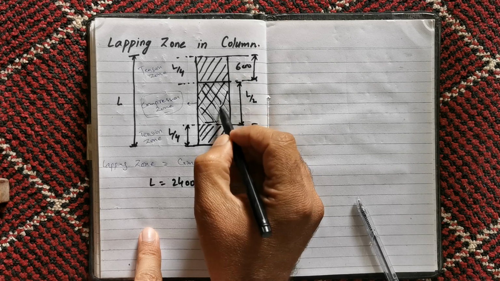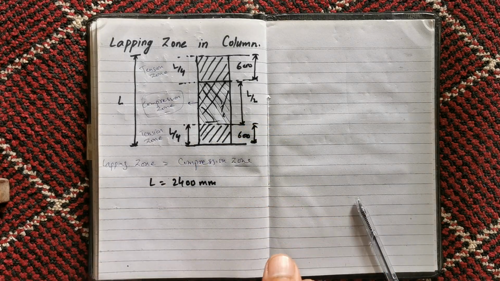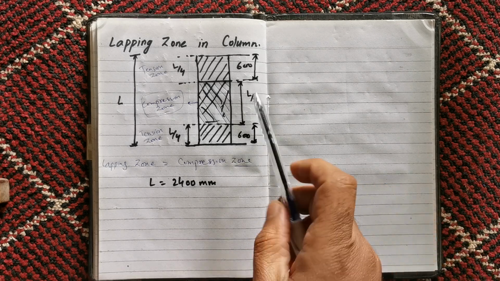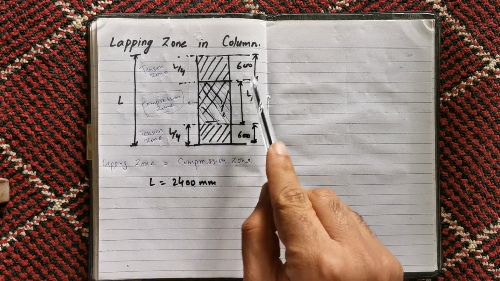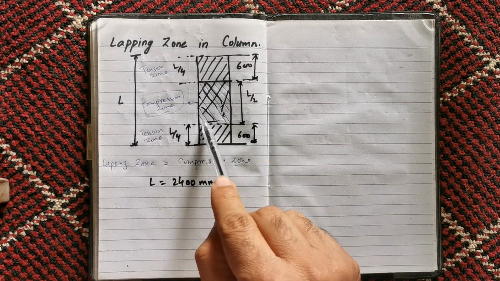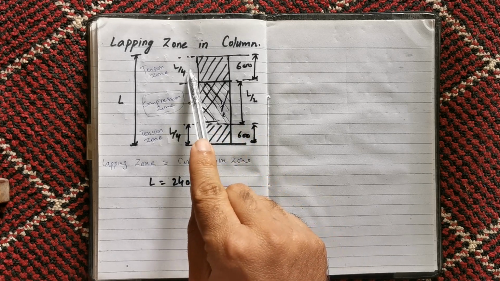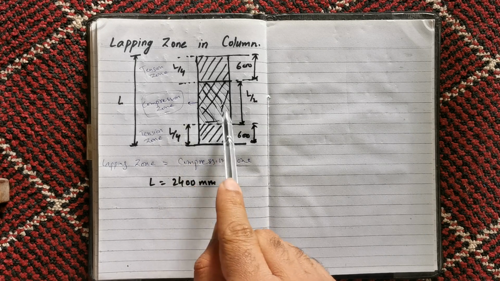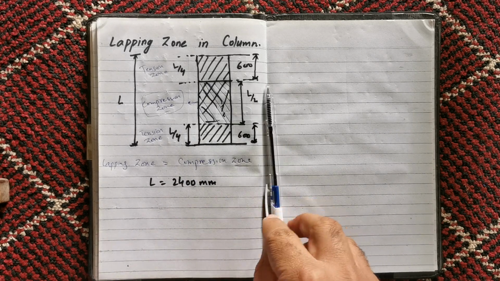Sorry, I'll hatch it like this, and this will be the lapping zone for this column, which is the compression zone. So for civil engineers and site supervisors, you should know about this zone and how you can calculate it. You calculate the overall length divided by 4, you leave this portion, and you calculate L by 4 and leave this portion, and in the remaining portion you give the overlap. So this is how you can do the calculations.